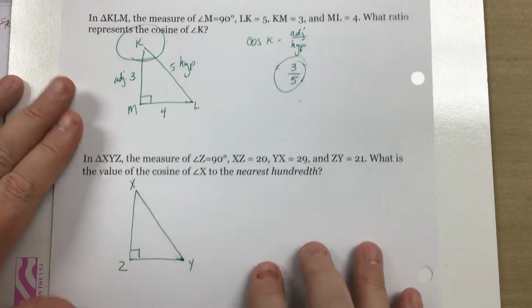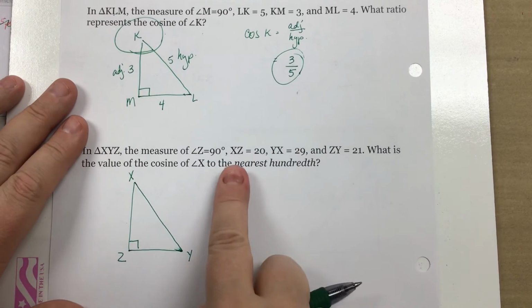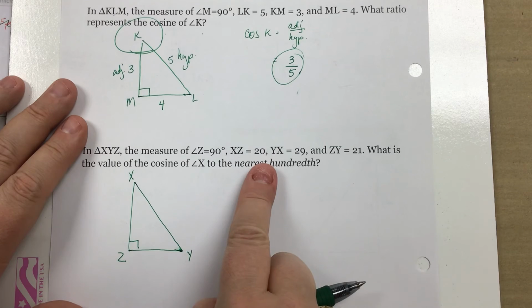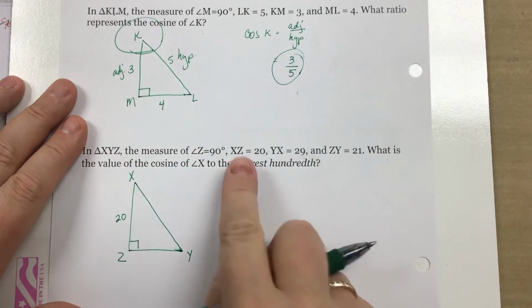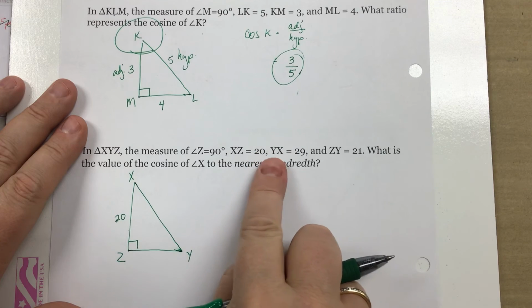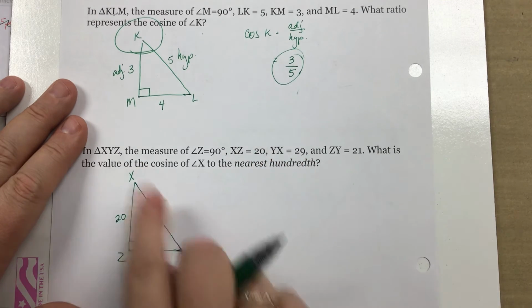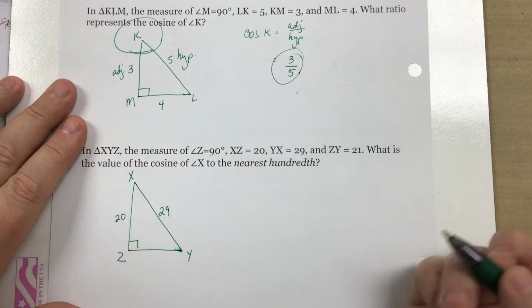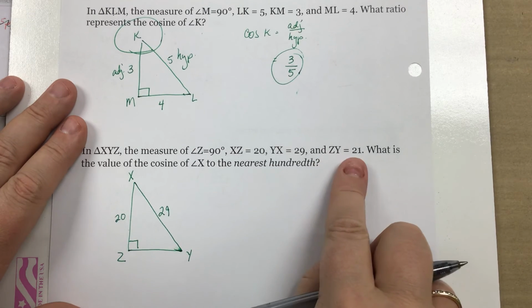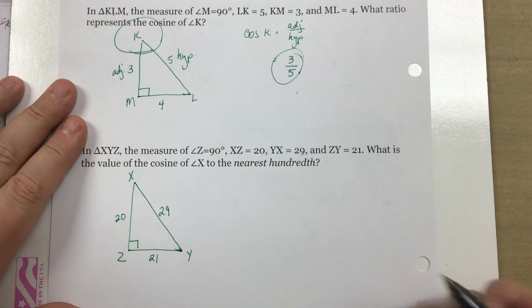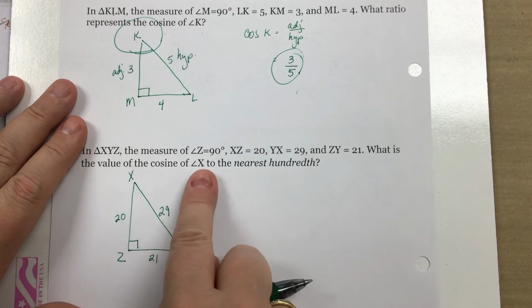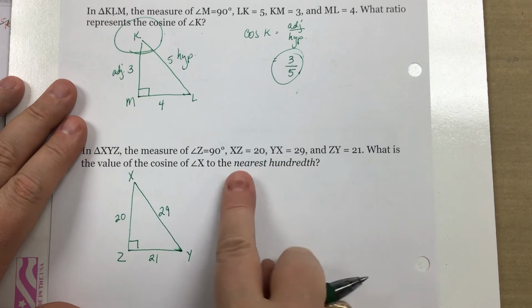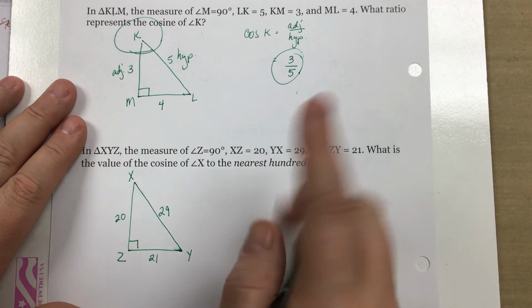Again, it doesn't matter. So if I label my sides, XZ is 20. So XZ is here. This is 20. If YX is 29, here's YX here. I'm going to put 29. And it says ZY is 21. So I'm going to write that here. It says, what is the value of the cosine of X to the nearest hundredth? That means I'm going to have to write it as a decimal.